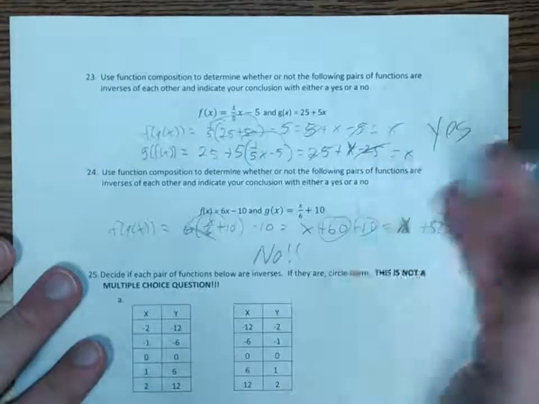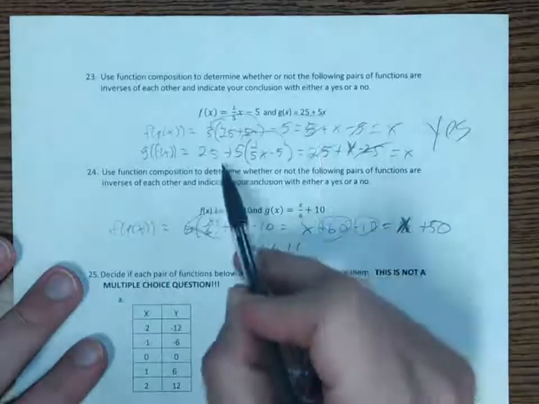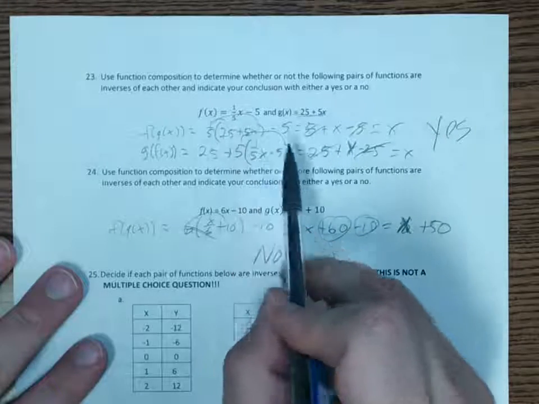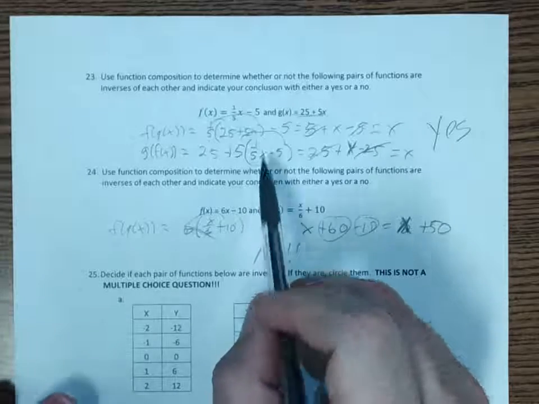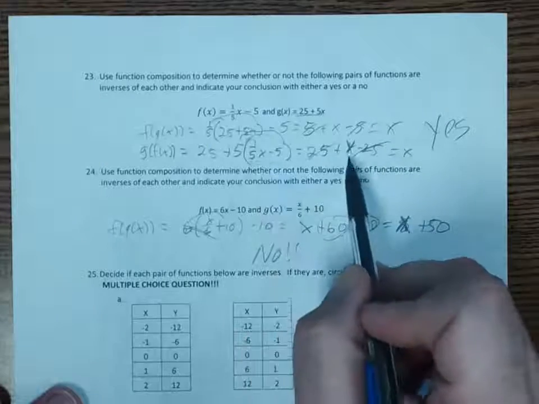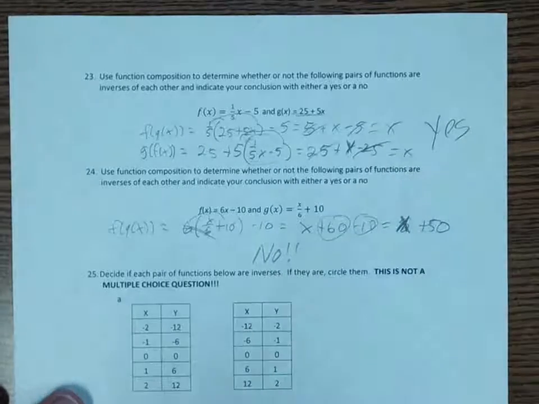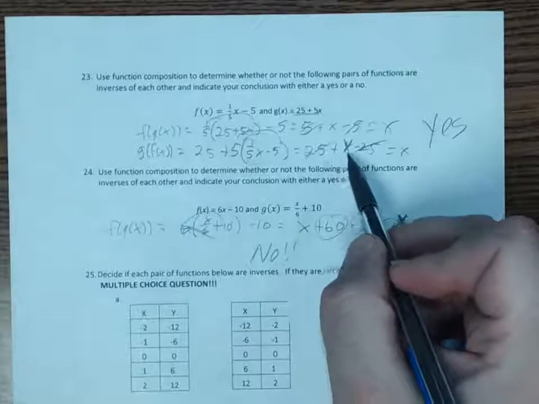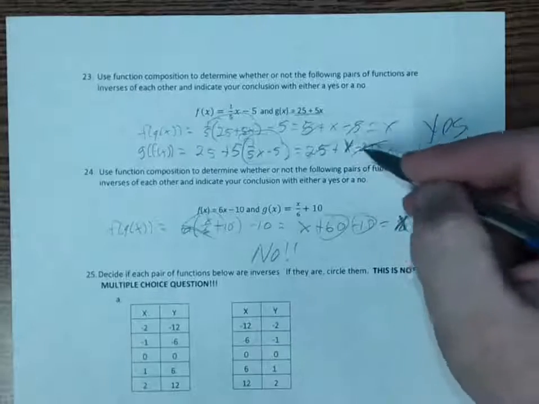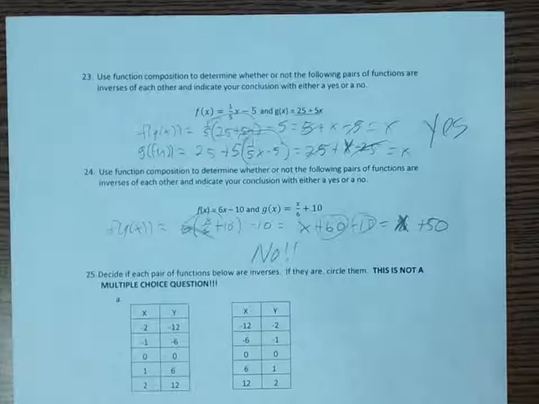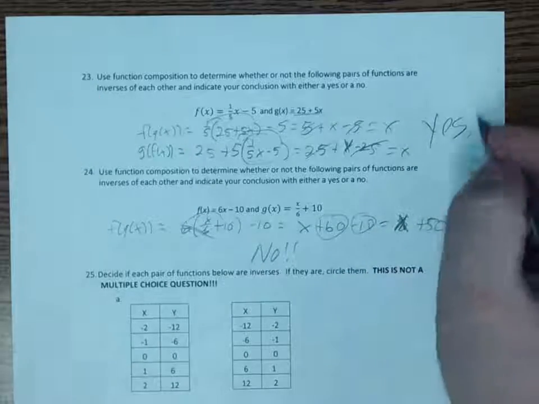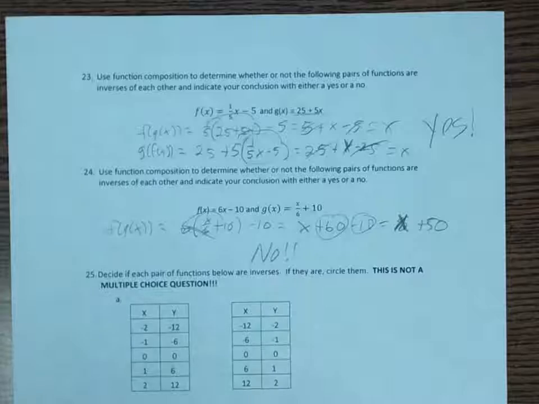Then we have the reverse, g of f of x. I took the g definition, 25 plus 5x, and I replaced the x part with 1/5 x minus 5. That's what this is. I distributed the 5. 5 times 1/5 x is just x. 5 times negative 5 is negative 25. So I was left with 25 plus x minus 25, and 25 and negative 25 cancel out, and it leaves me with just x. So I have f of g of x equals x, and g of f of x equals x. That means yes, they are inverses.